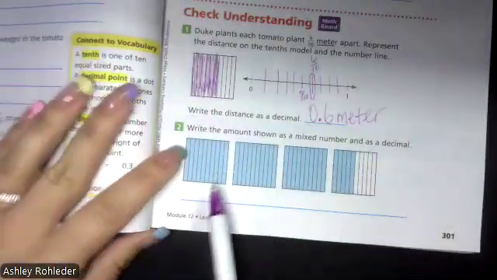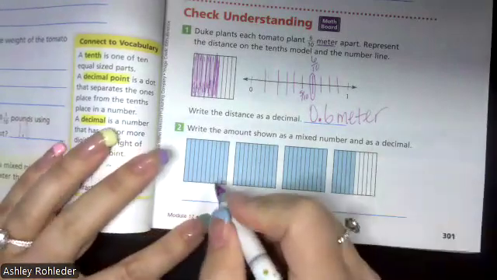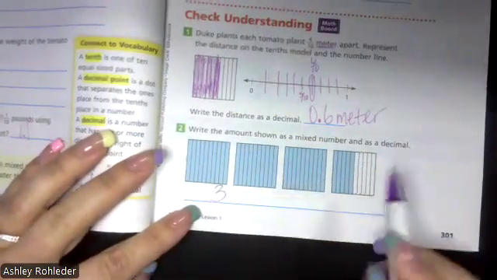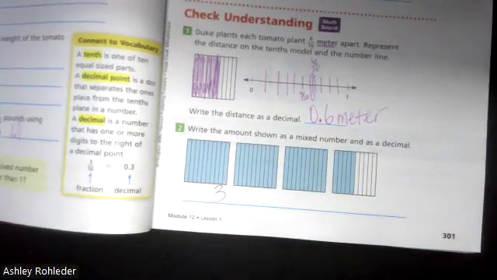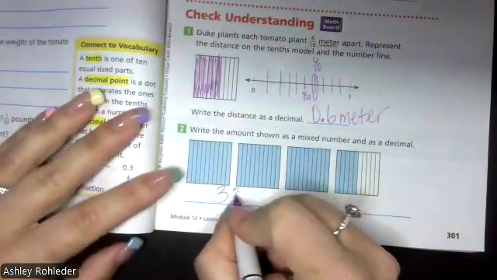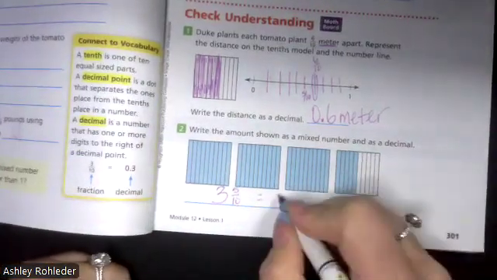Okay, write the amount shown as a mixed number and as a decimal. Okay, as a mixed number, how many wholes are there? 3 wholes. And what would my fraction be? Not just 5, but 5 over 10 or 5/10, right? How would I write that as a decimal? 3.5.